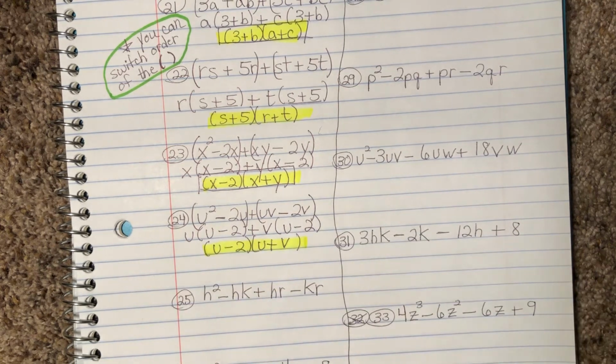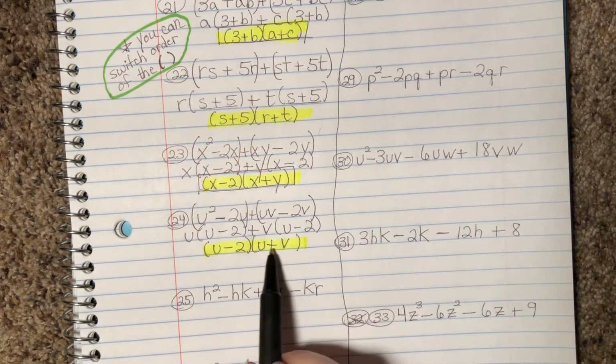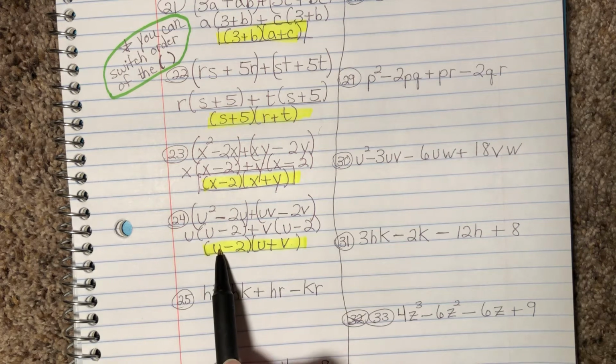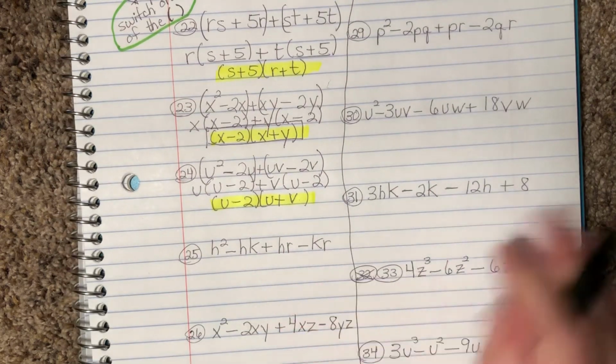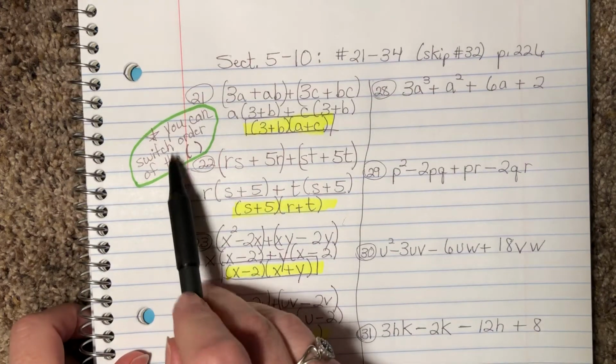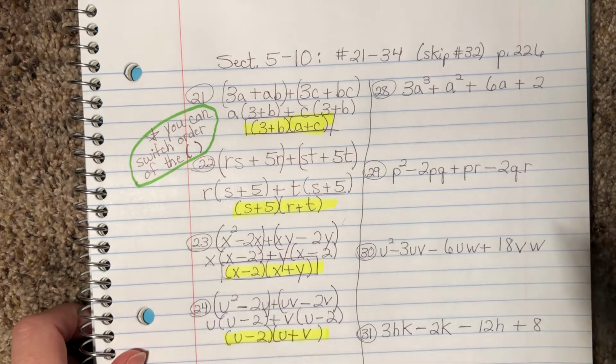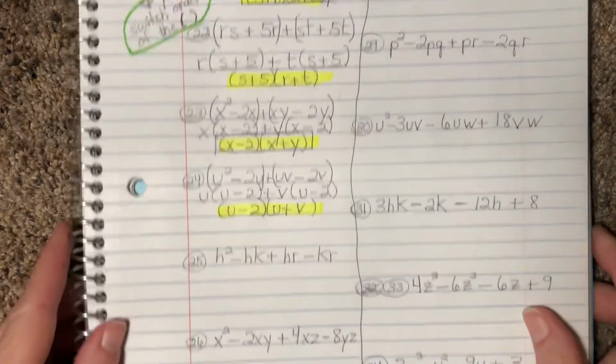Now you can switch the order of the parentheses. So if you put the u plus v first and the u minus 2 second, that's fine. Okay, and in case you didn't hear me say that, it's written right there. You can switch the order.